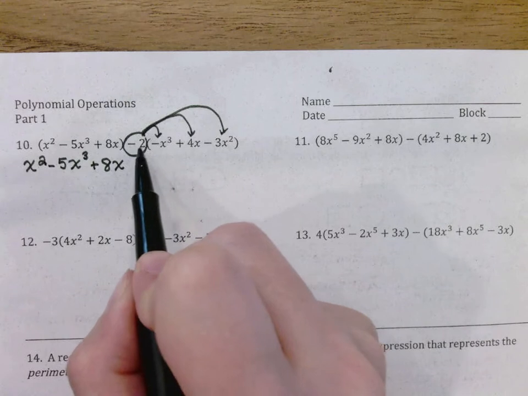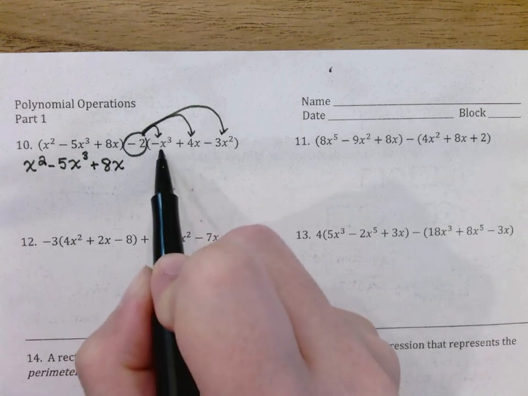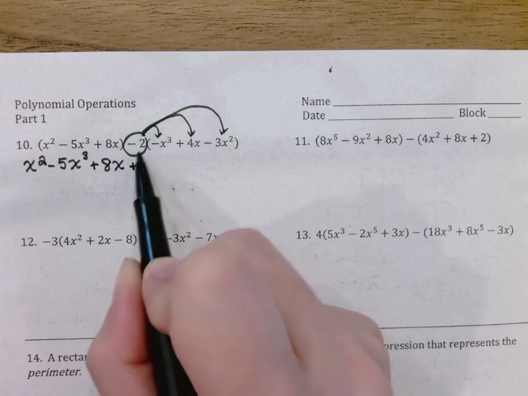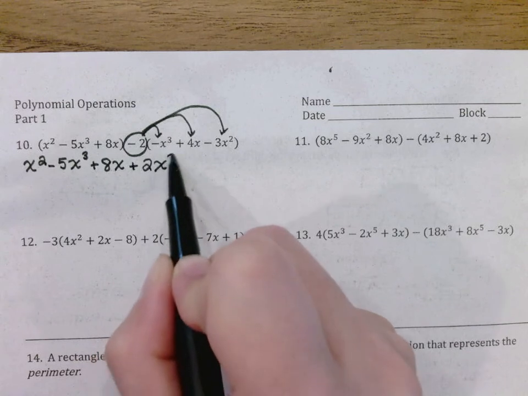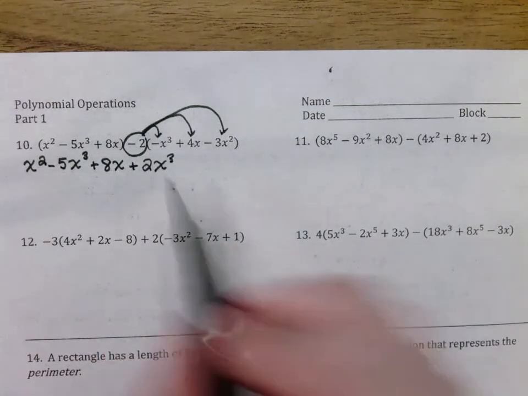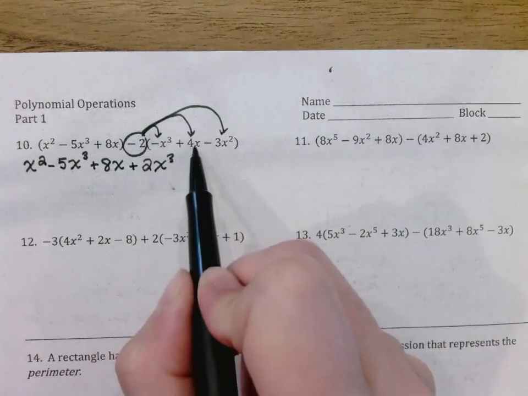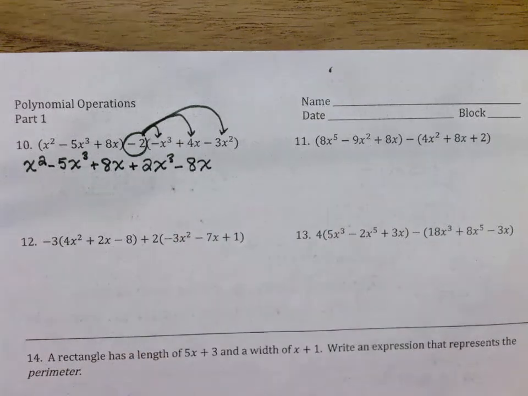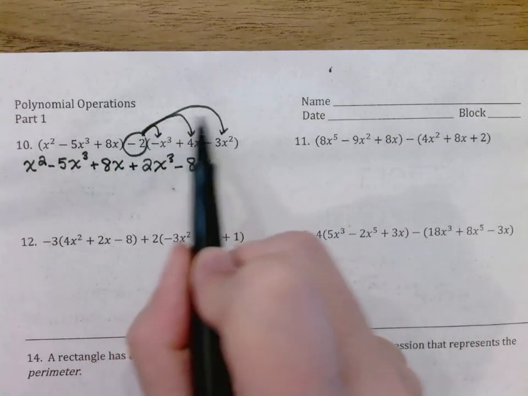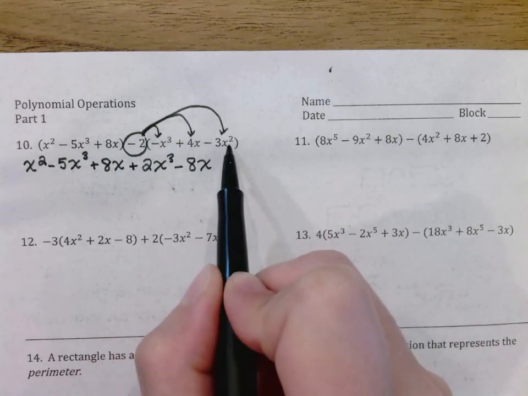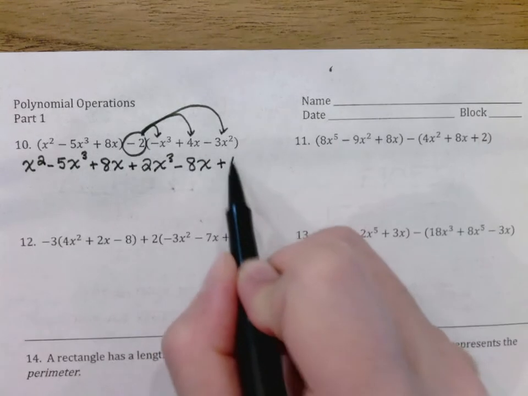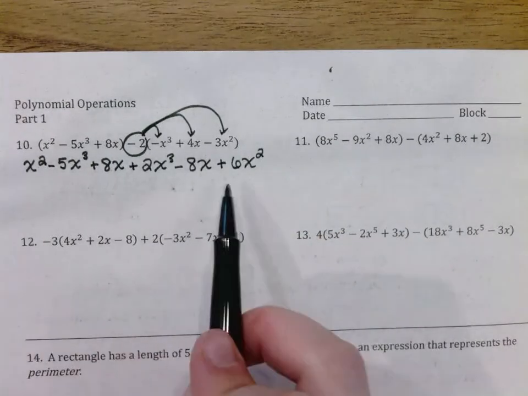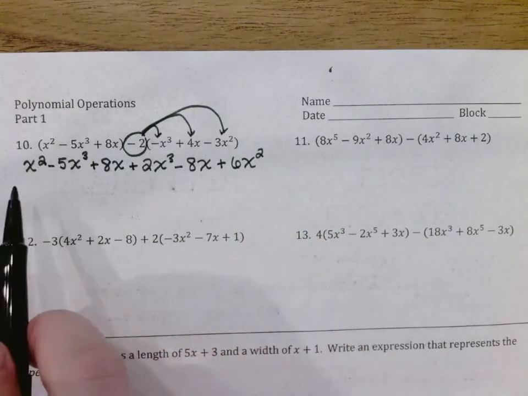So negative 2 times negative x to the third power. Well, negative times a negative is a positive. That'll be 2x to the third power. Negative 2 times 4x, that's negative 8x. And then negative 2 times negative 3x squared, that's positive 6x squared. So make sure all of your signs are correct. There's a lot of places here to make a mistake.